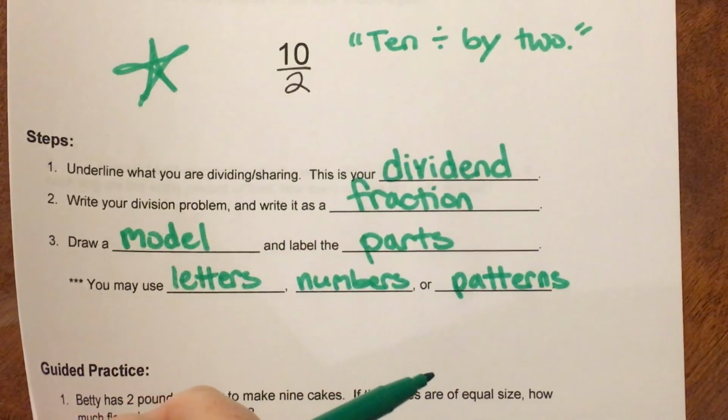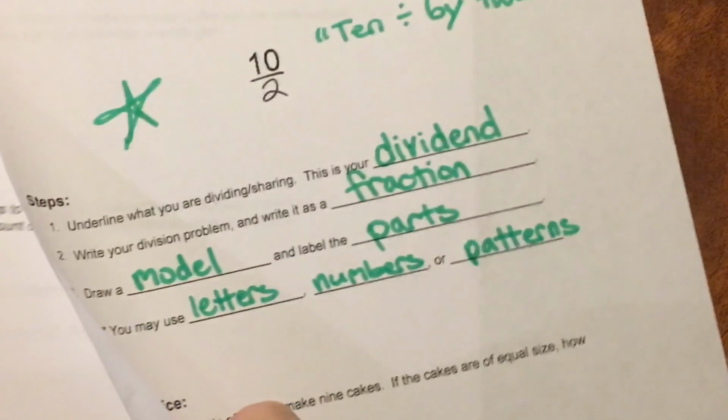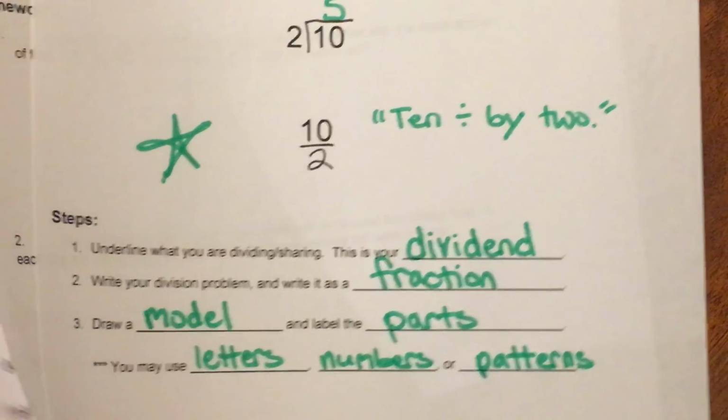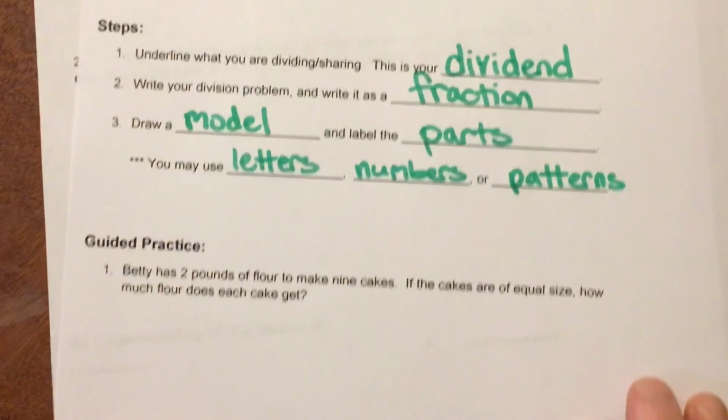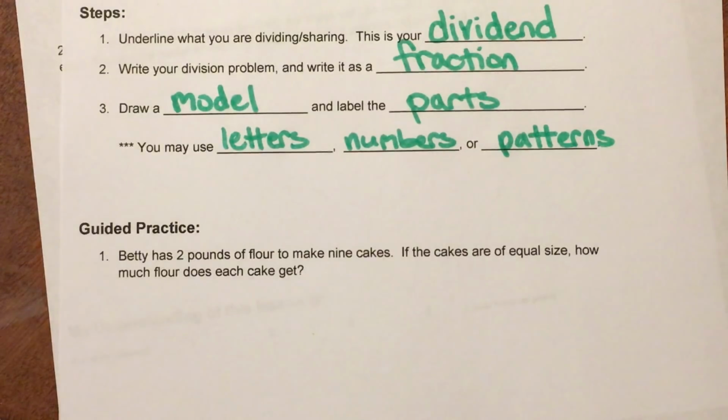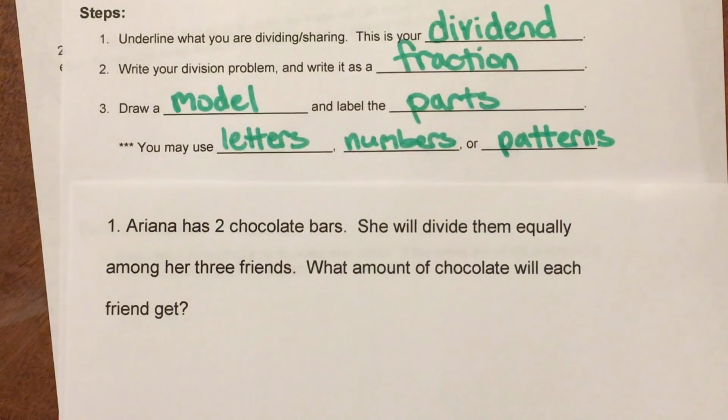Okay, so what does this actually look like? Let me grab my first problem. Okay, I'm going to push my steps up so we can refer to them. All right, here is my word problem. Remember, our goal is we're going to write this word problem as a fraction. Okay, so step 1 says I'm going to underline what I'm dividing or what I'm sharing.